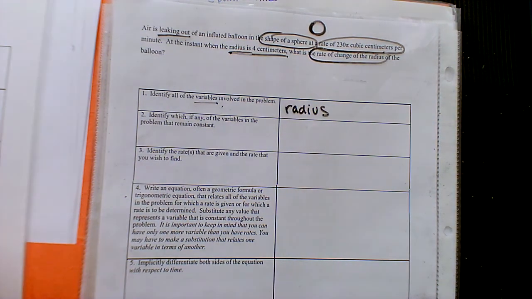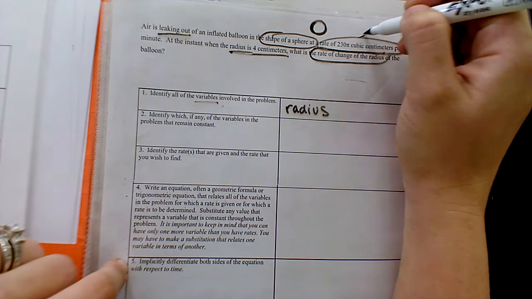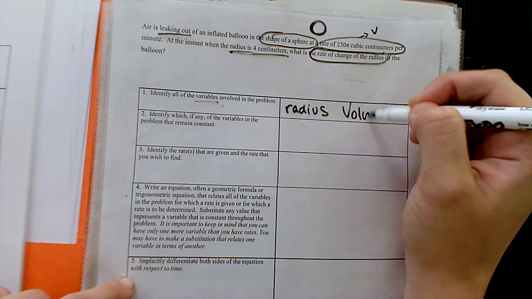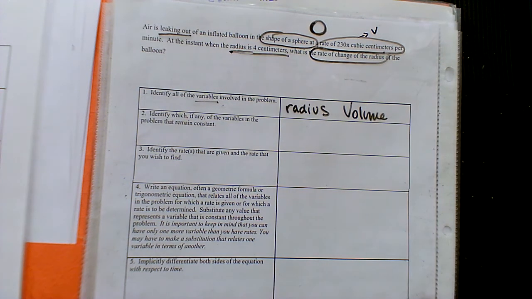Can we identify another variable that's perhaps mentioned but not mentioned explicitly? Are they hinting at another variable in there somewhere? Yeah? Volume here says cubic centimeters. Cubic. Okay, so a cubic unit is a volume. They're hinting at a volume variable.